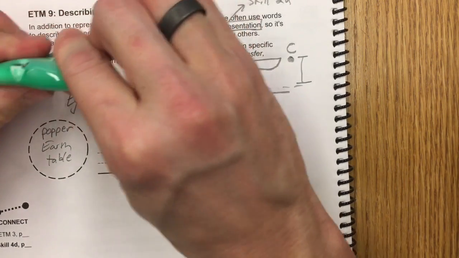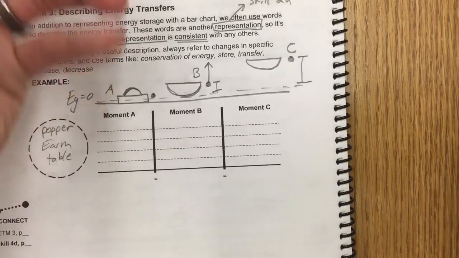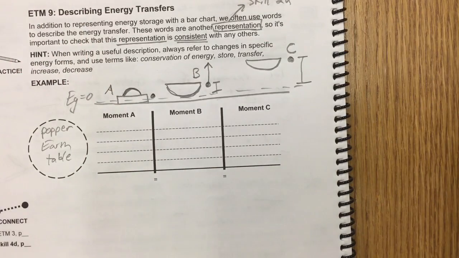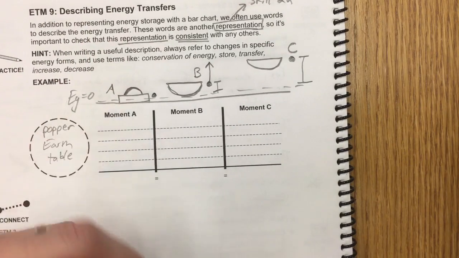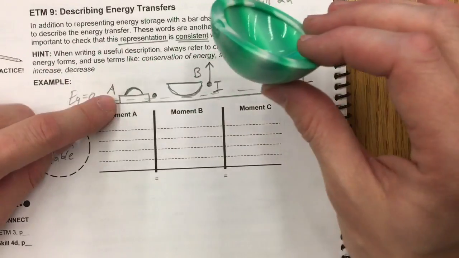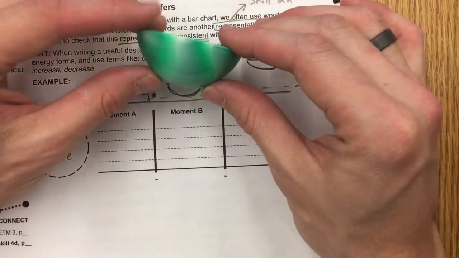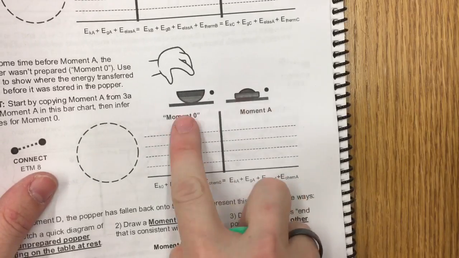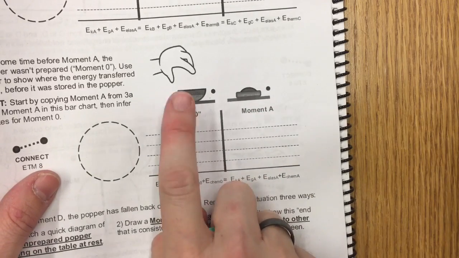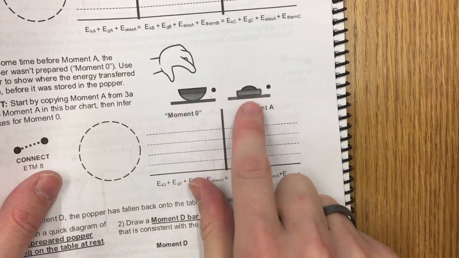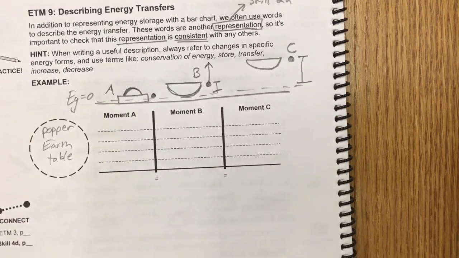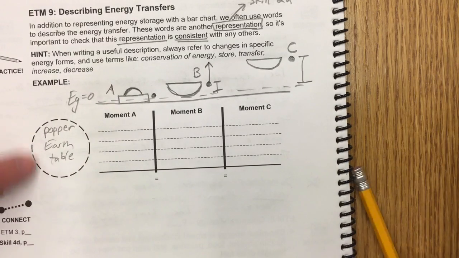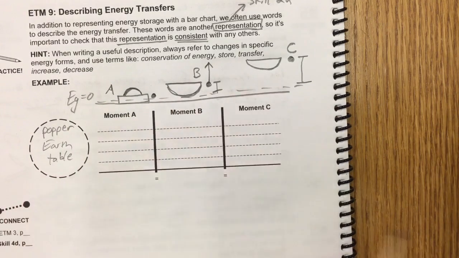Moment A is right now, and my hand is no longer necessary to explain moment A. My hand is necessary to explain how we get from this to this. That's what question 3B was about: if the popper is unprepared, how does it become prepared? But at moment A, we no longer need the person to explain this process. This process happens without any people involved.